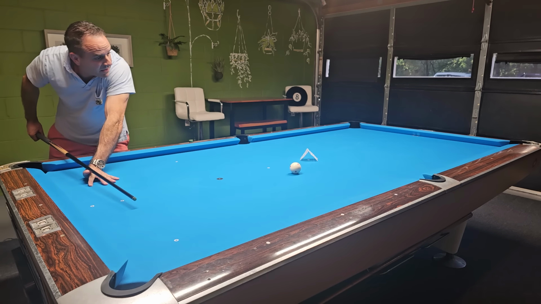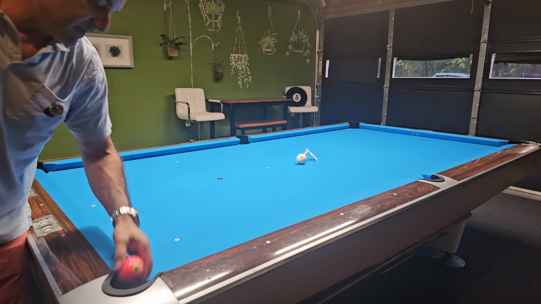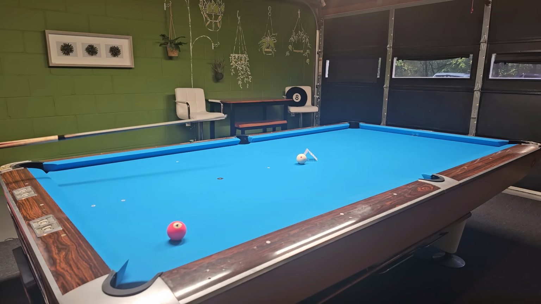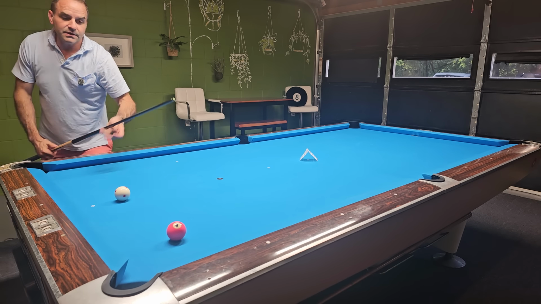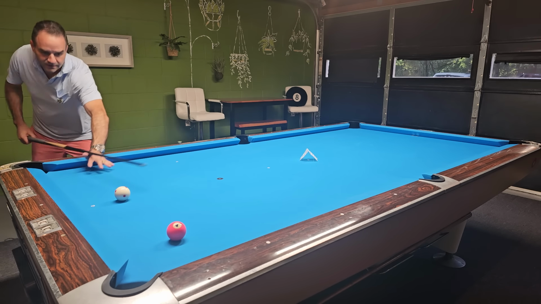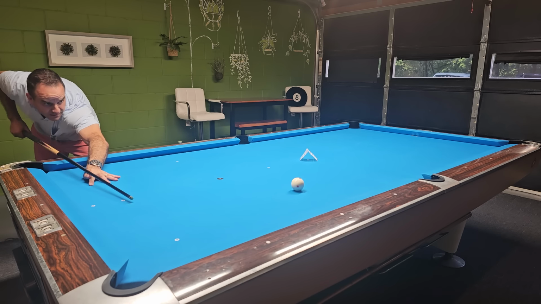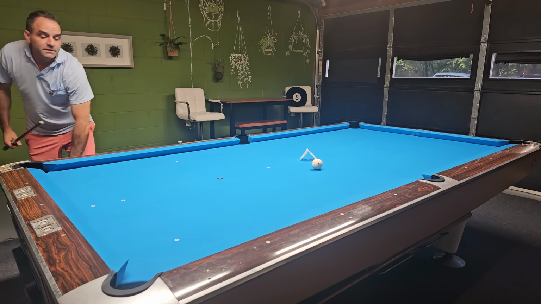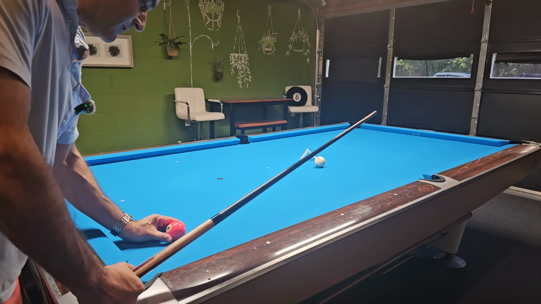See, we start creeping up towards the center of the teepee by just doing that. And it's very quiet, very simple, very repeatable. I'm hitting it right at the bottom of the cue ball, not all the way at the bottom, but like that. Okay, that was pretty thick, pretty low, and some spin.